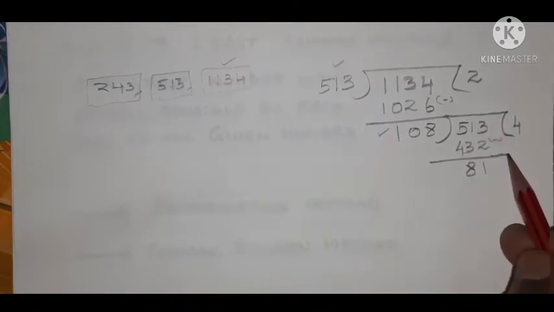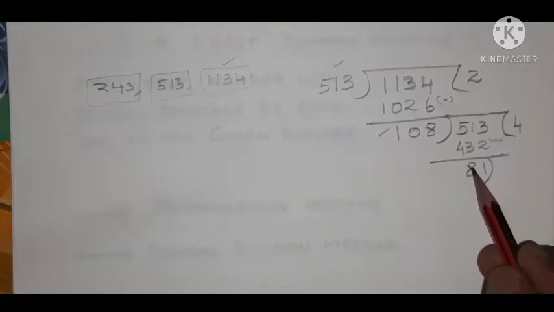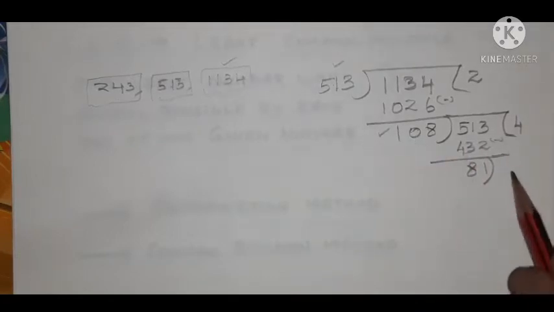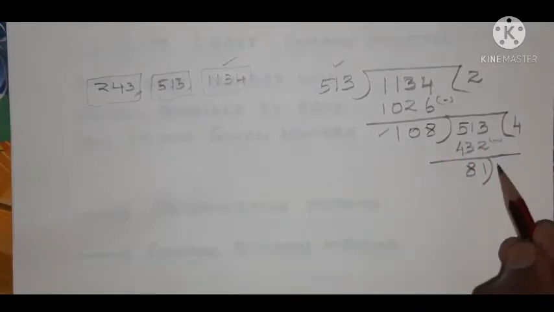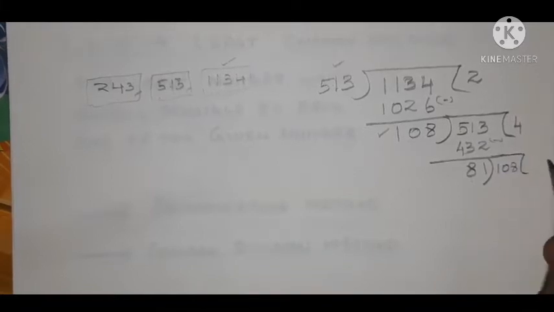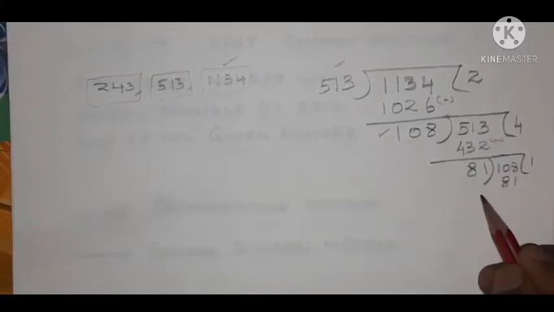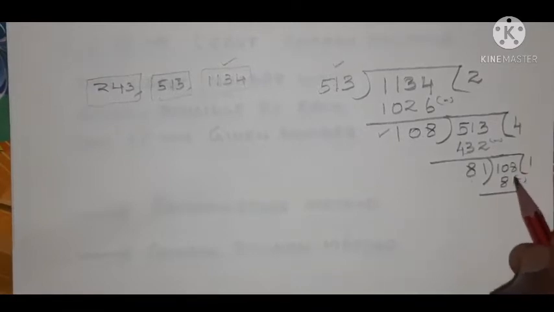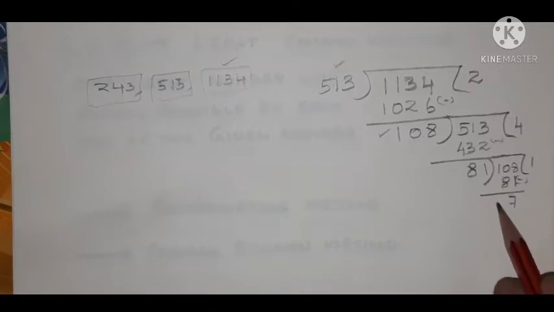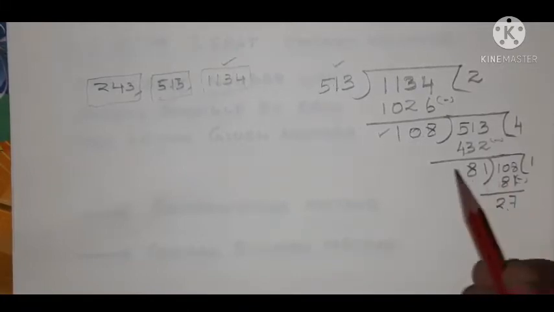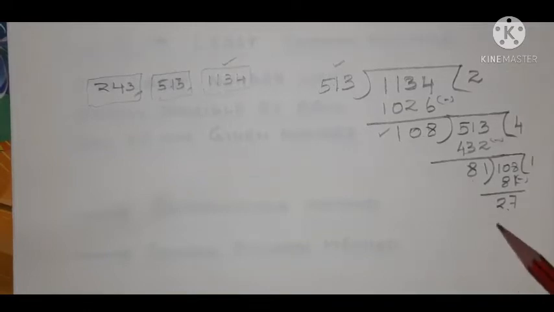Now what will happen? Look here. This remainder will become divisor, where the divisor 108 will become dividend, right? So now what number will come? 1 81 is 81, right? Just subtract now. What will we get? 8 minus 1 is 7. 10 minus 8 is 2. Now look, again we got a remainder. Now again we have to repeat the step.